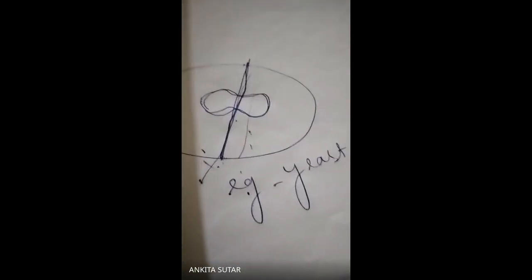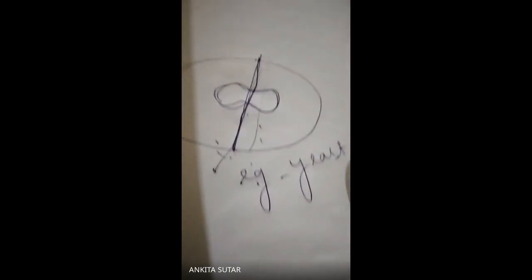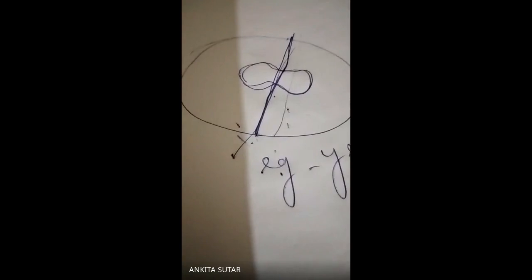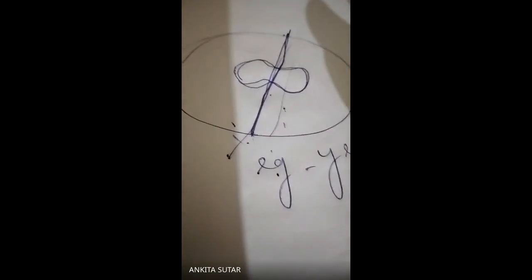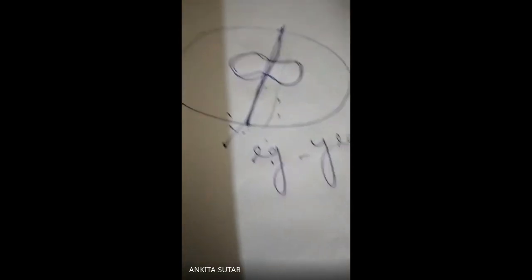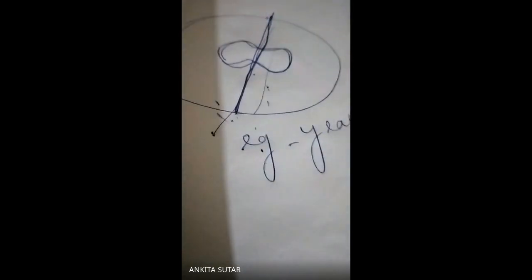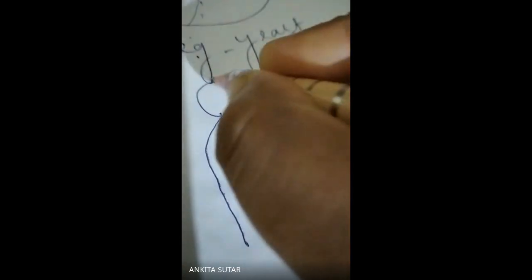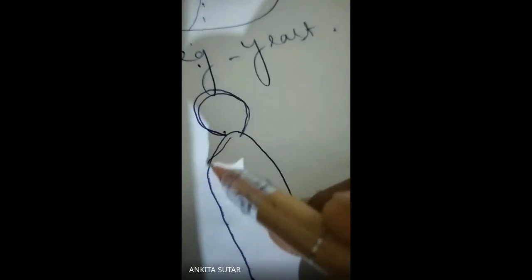Next, come to the point, budding. Budding is also another part of vegetative reproduction. What do you mean by budding? We have already discussed budding. What happens in budding? Suppose this one is some outgrowth, a protuberance, that occurs on the main thallus.